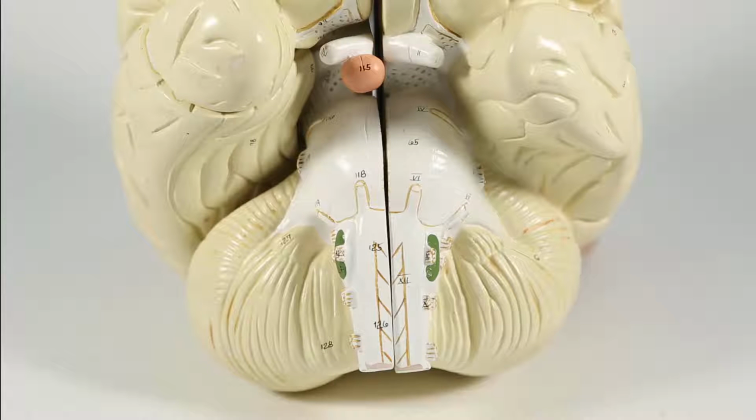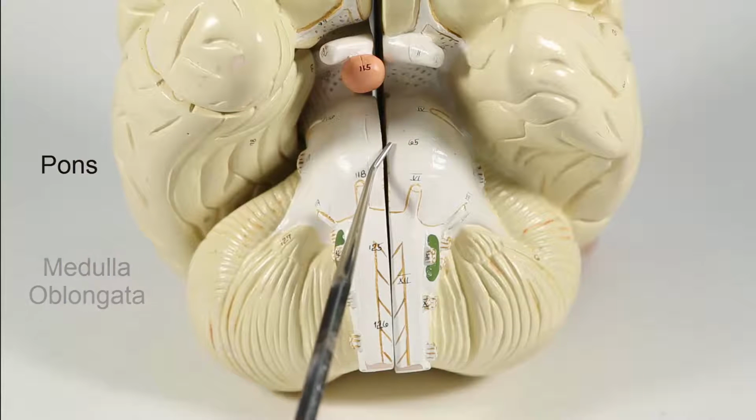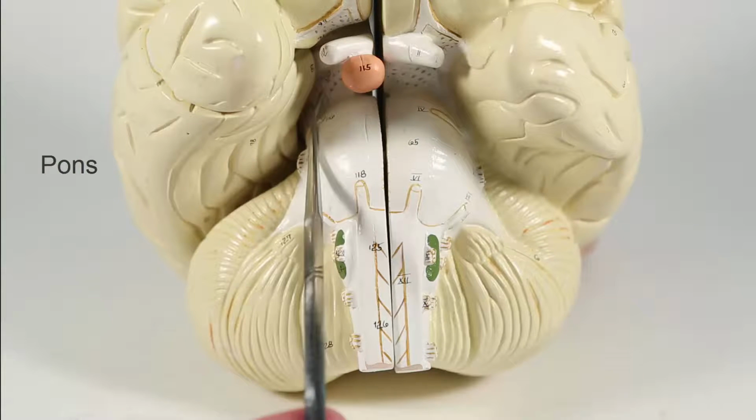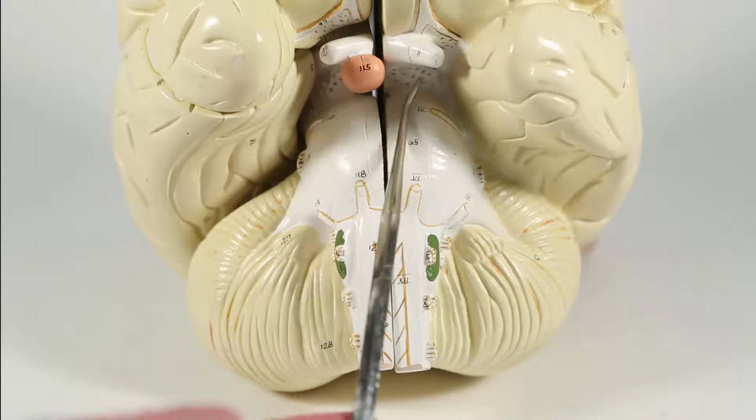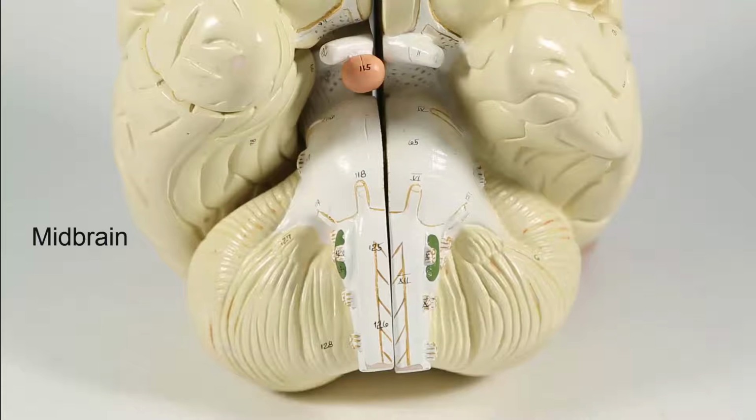Continuing up the brainstem, we've gone from the medulla oblongata up to the pons. The next step is going up even higher up here, which you can barely see from this view. That is going to be the midbrain. So what I'm going to do is open the brain up so we can see from an internal view.